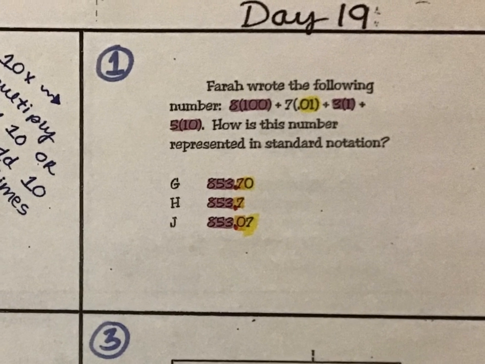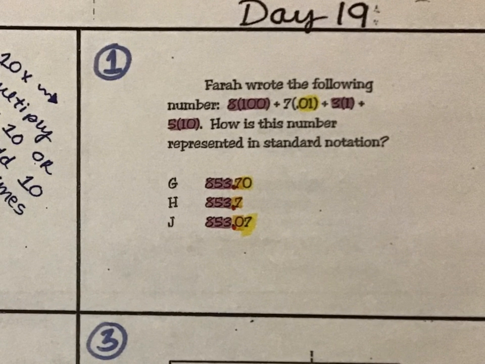Okay, let's move over here. Looks like there's a number 1 next to it. Farah wrote the following number: 8 times 100 plus 7 times 100th plus 3 times 1 plus 5 times 10. How is this number represented in standard notation? Don't forget to pause as needed.